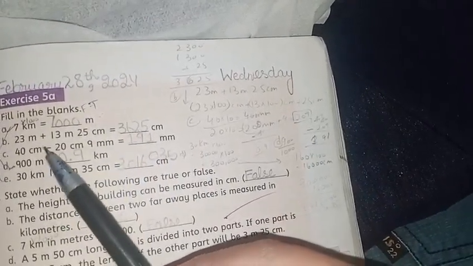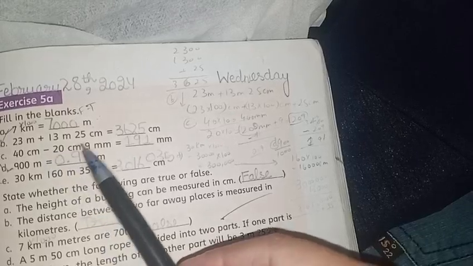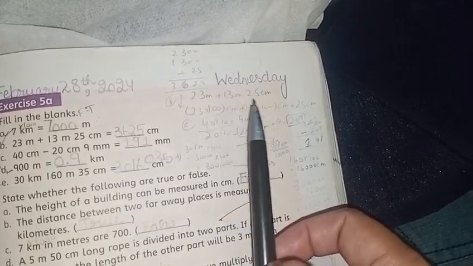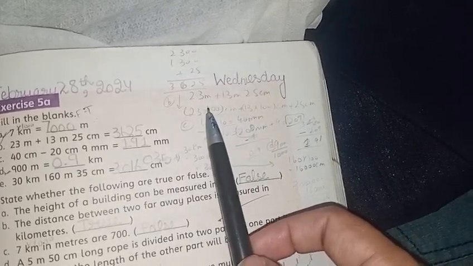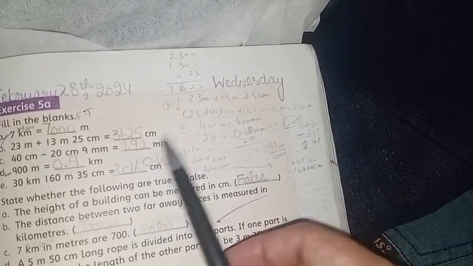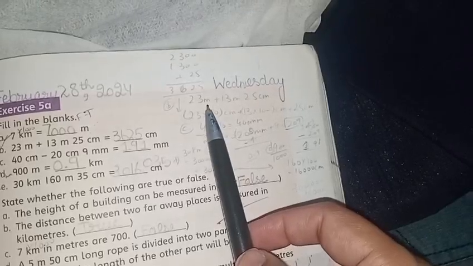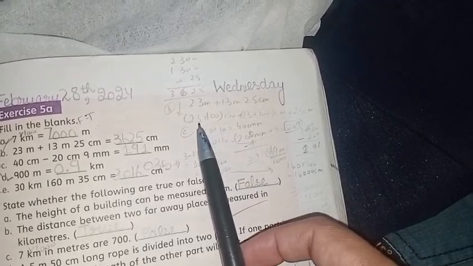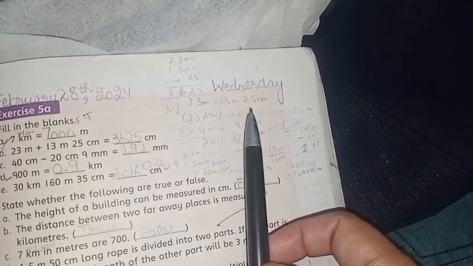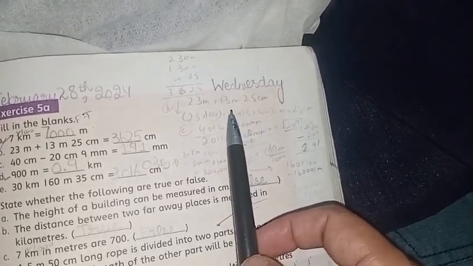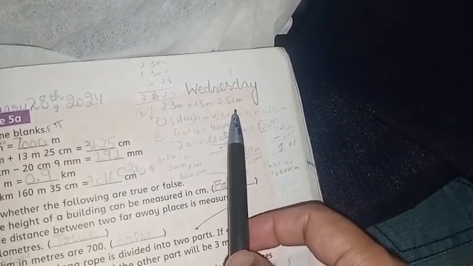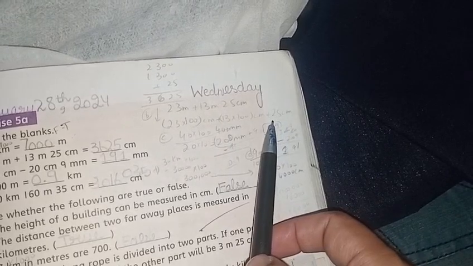Okay, look at this one: 23 meter plus 13 meter 25 centimeter. We are converting this into the centimeter. Now what we'll do, when we are converting the meter into the centimeter, we are multiplying with 100. You are multiplying 23 with 100, you get 2300. And this is 13. When we're multiplying 13 with the 100, we get 1300. That is 25. You'll write 25 over here.